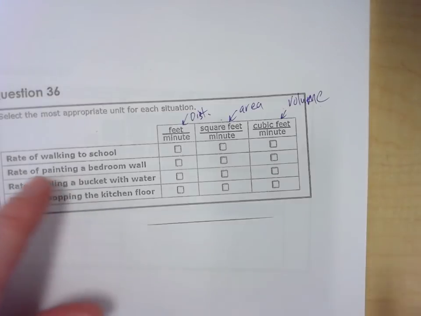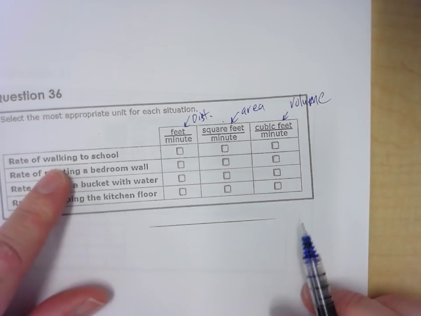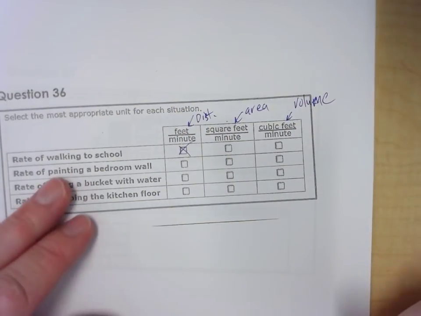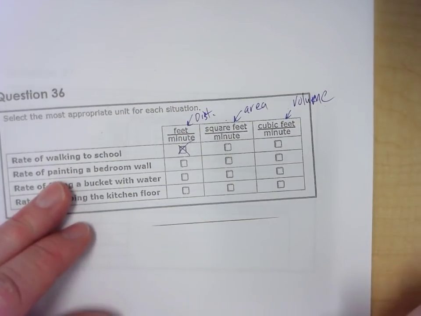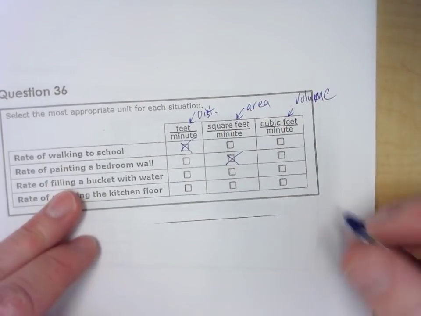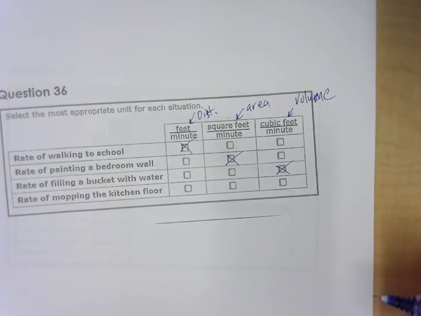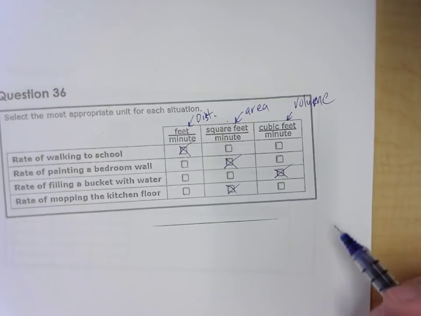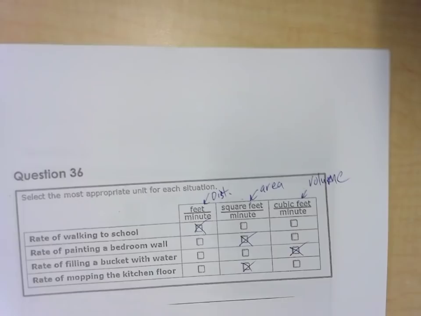Okay, so we're walking to school. That would be a distance we're traveling, so that makes sense for this one. Painting a wall, that would be area covering, so it makes sense that it's this one. Filling a bucket would be volume, so it's that one. And rate of mopping a kitchen floor, that's area. So if you're mopping the floor or painting a wall, you're covering area.